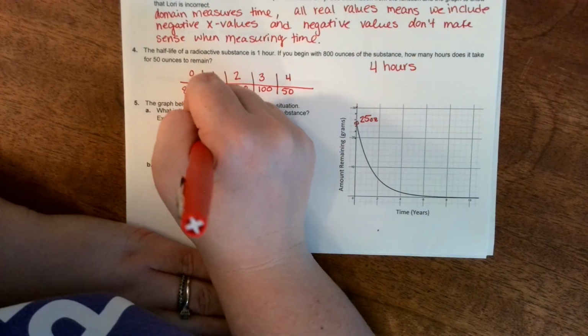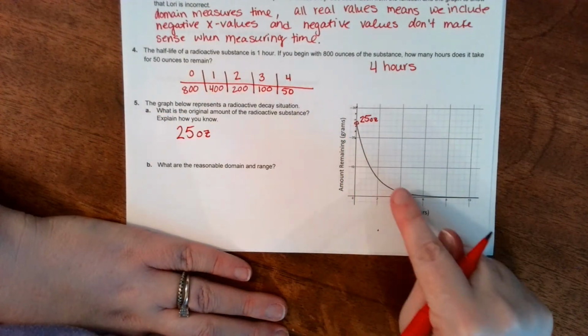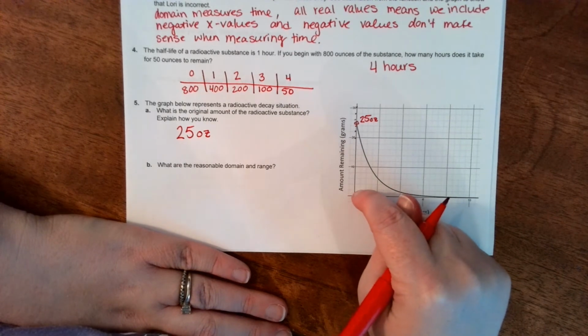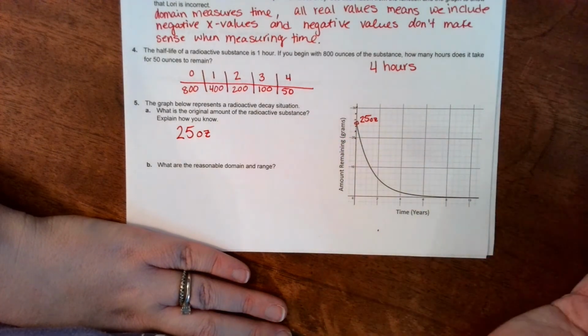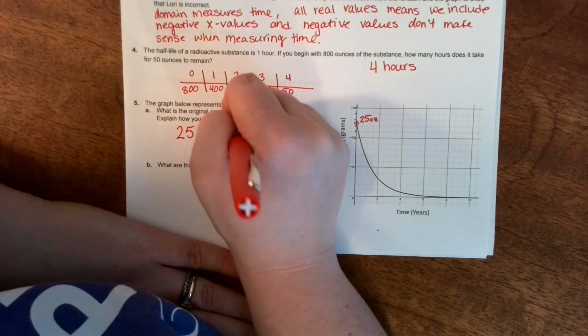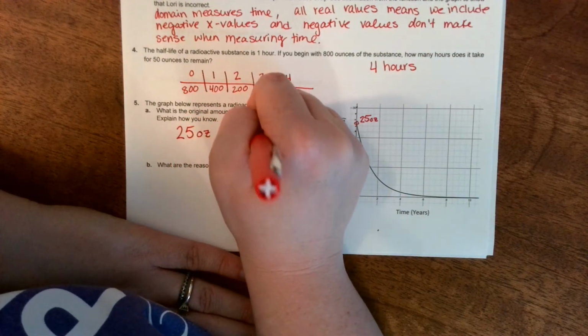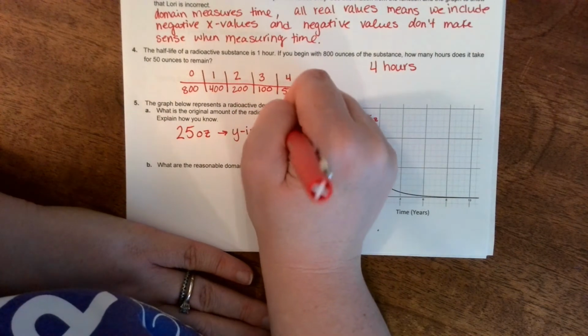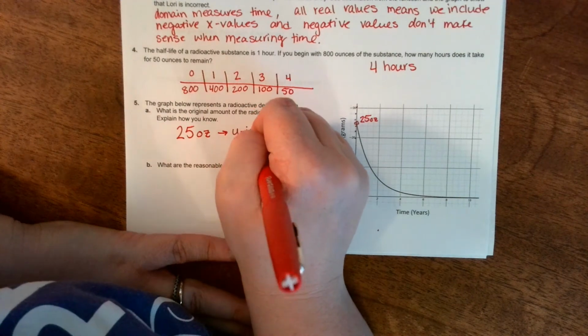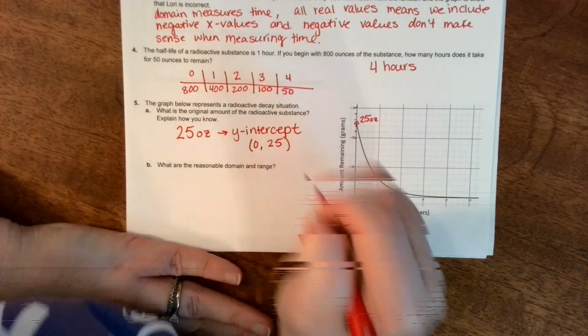How do I know? Well, why did I pick this point and not some random point out here? We're looking at time 0, and that's when that would be the original amount. That's our y-intercept. And our y-intercept, let's go ahead and be correct with it, is 25.